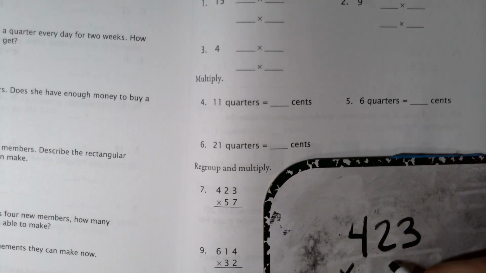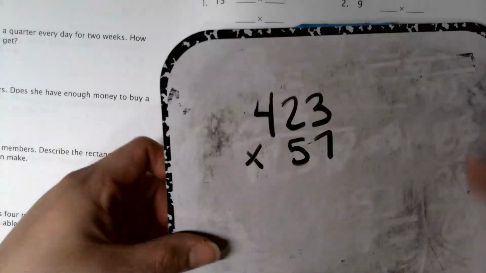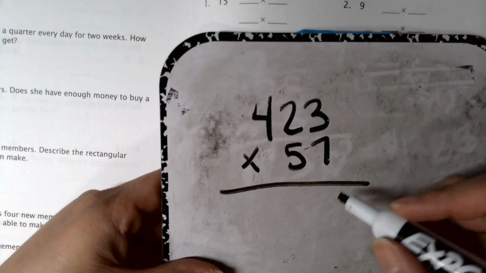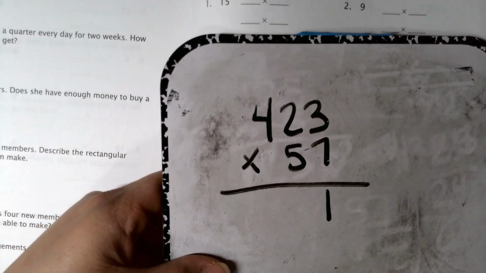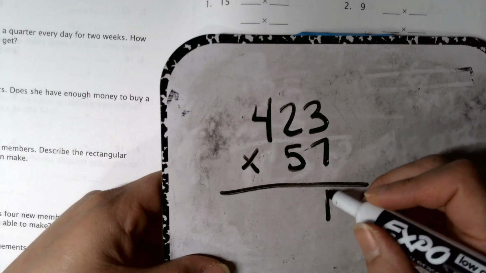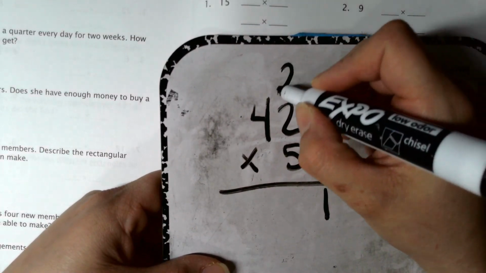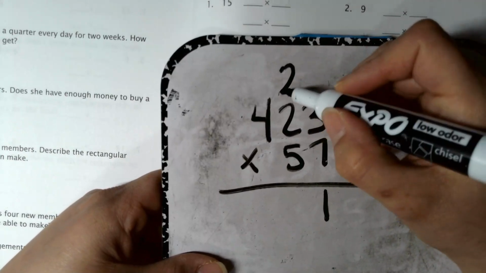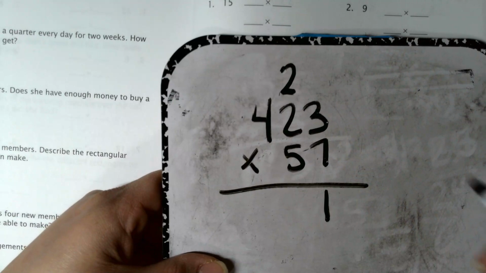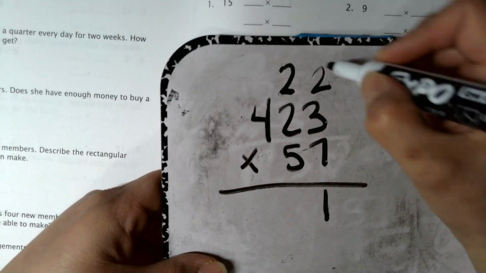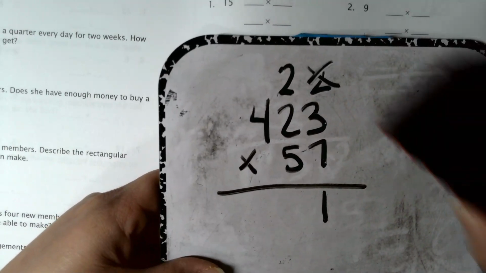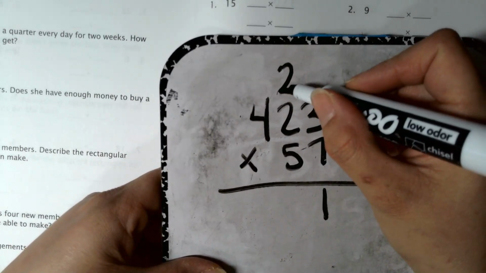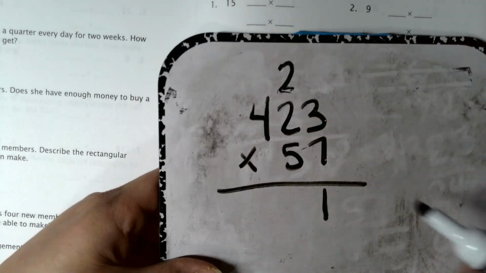So when you do 423 times 57, this is what it looks like when you regroup. You do 7 times 3, and that's 21. So the 1 goes there because that's in the ones place, and the 2 goes over here. So you're regrouping, you're bringing your 10 over. You made 2 tens, they have to be in the tens place. We can't put the 2 there because that would be wrong. This 2 is not in the ones place. It has to be in the tens place because it is 2 tens that we just created.